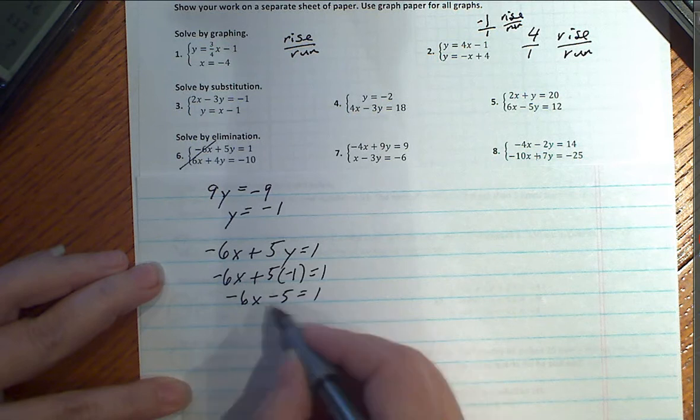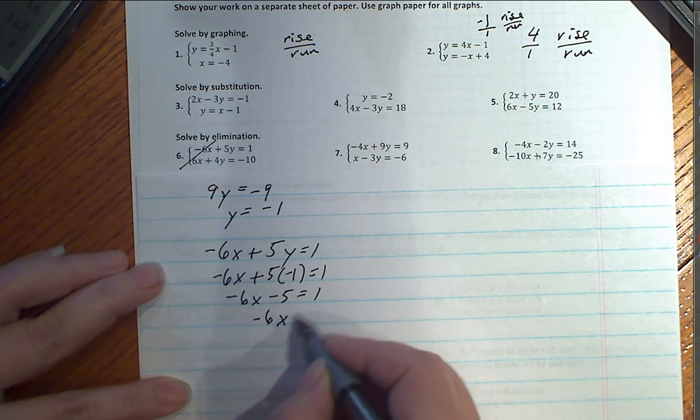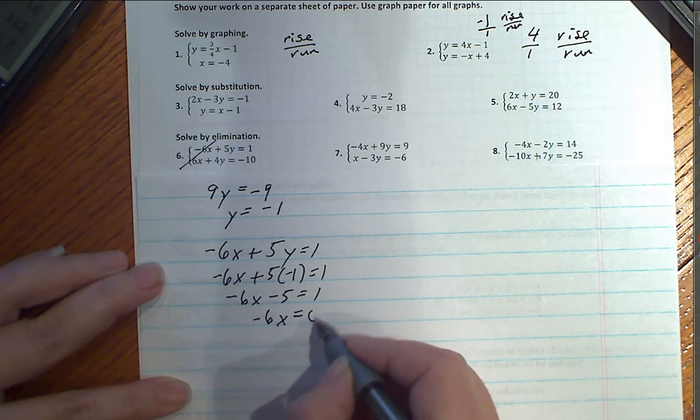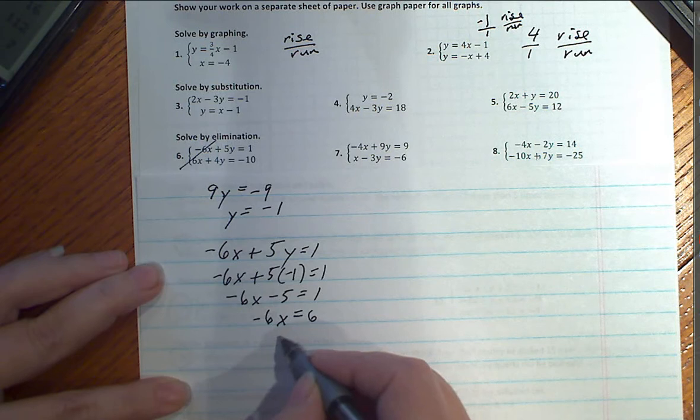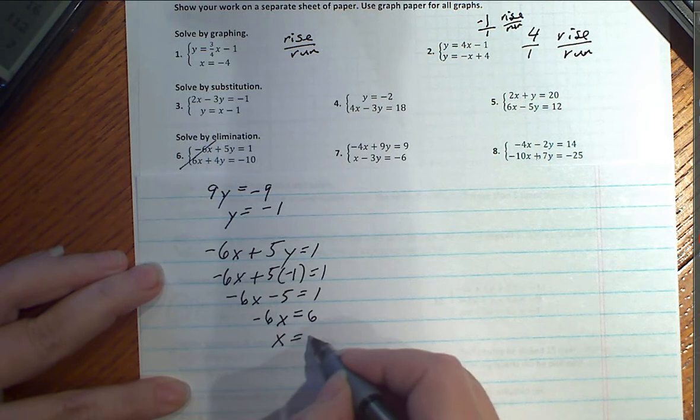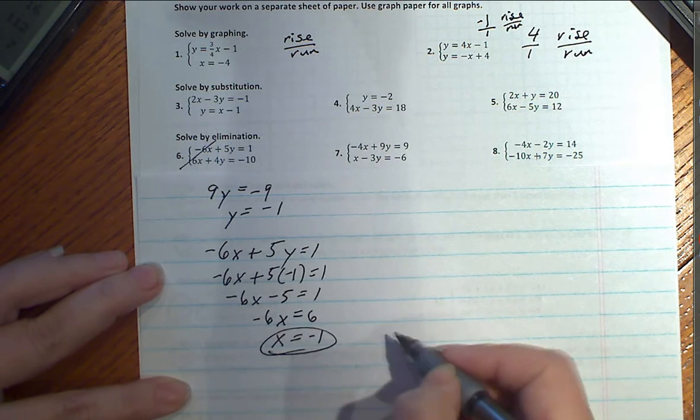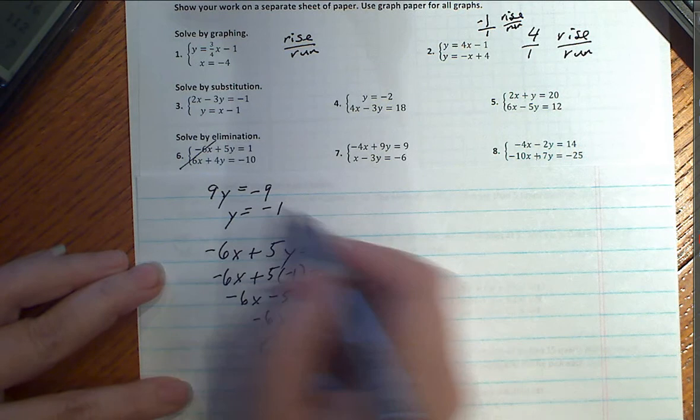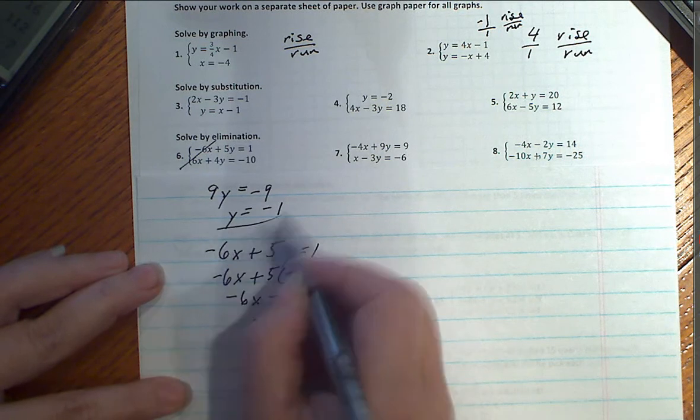Add 5, negative 6x is equal to 6. Divide by my 6, x is equal to negative 1. So my point is negative 1, negative 1.